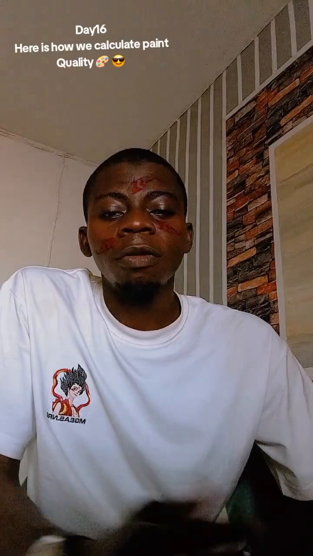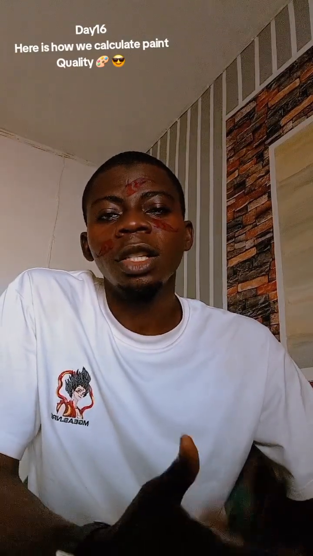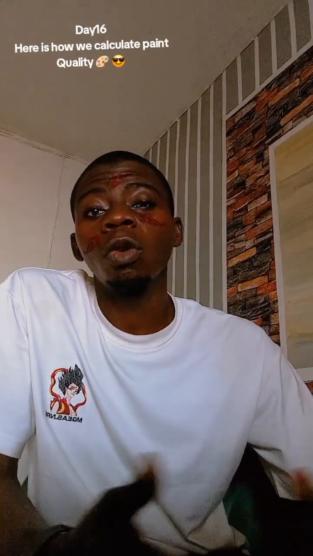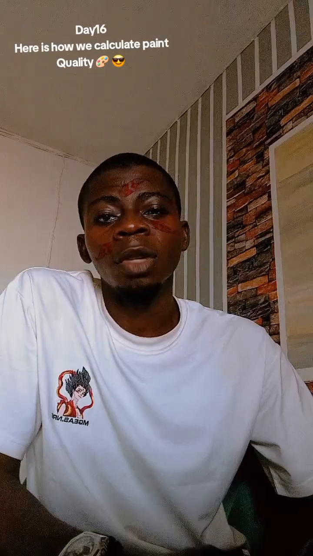Now apart from coverage, you check the thickness of the paint. The thickness of the paint can also determine the quality of it, because there are some paints that are just light anyhow. When paint is too light, that means there are some chemicals that are required to be there that are not there, or that are there in low quantity.